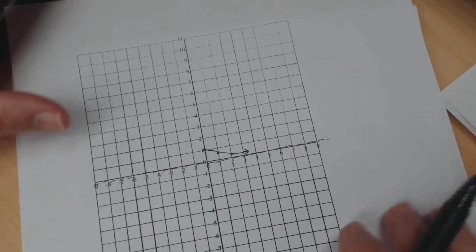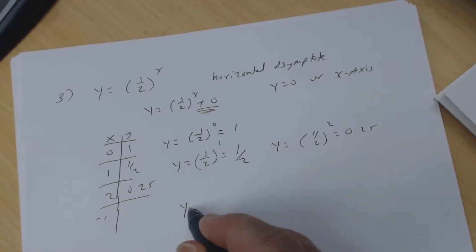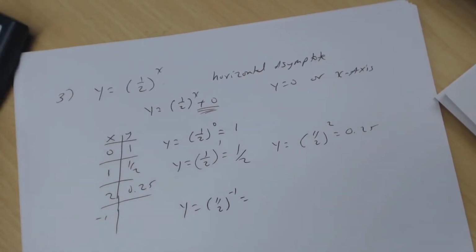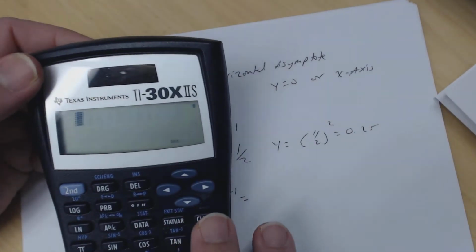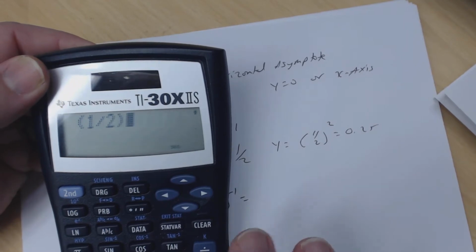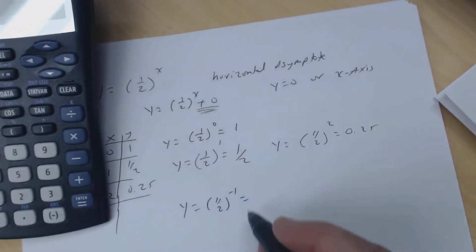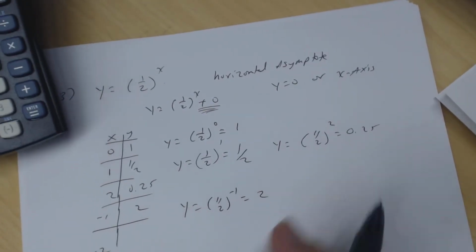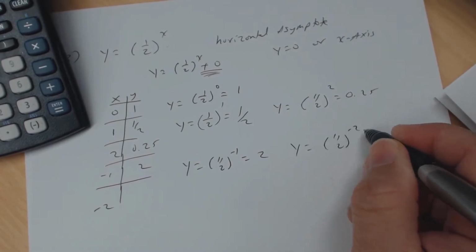Okay. And now let's see what happens over here. So let's pick some negative numbers. If x is, let's say, -1, I get y equals 1/2 to the -1 power. Use your calculator. 1 divided by 2 raised to the -1 power, equal, you get 2. If x is -2, I get y equals 1/2 to the -2.